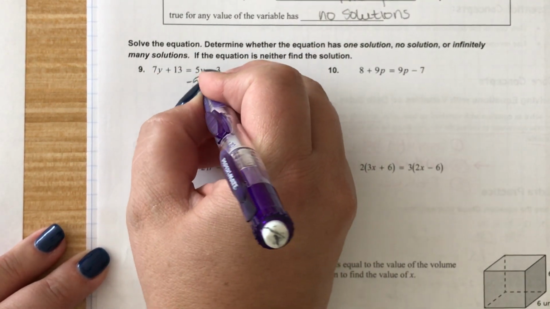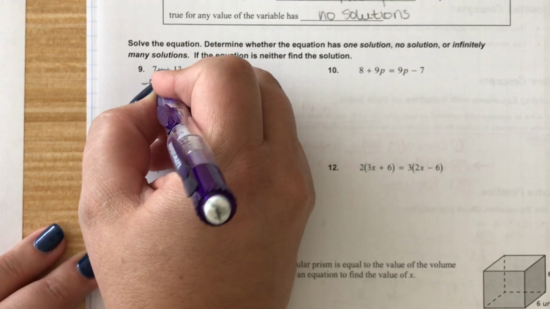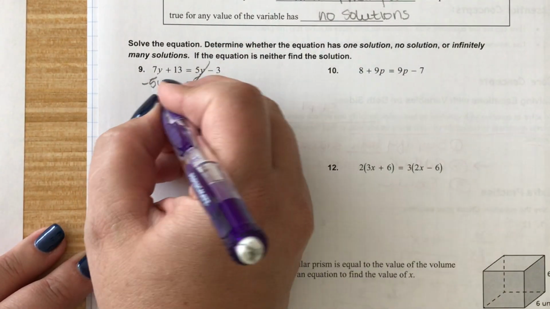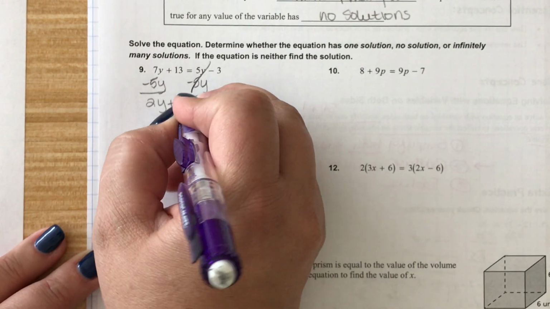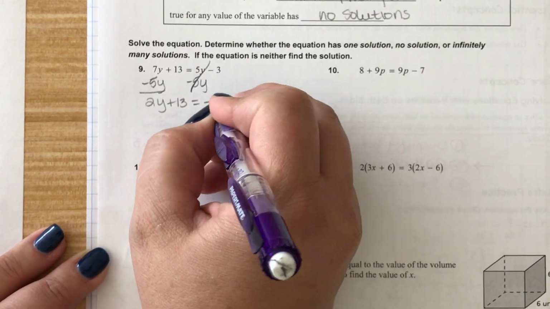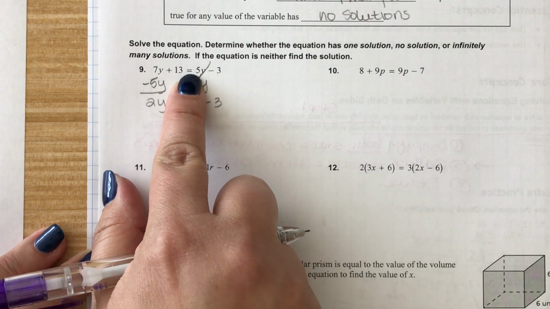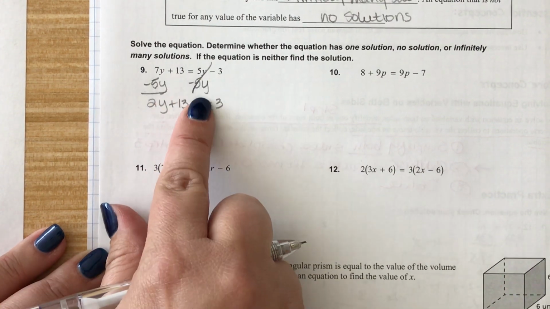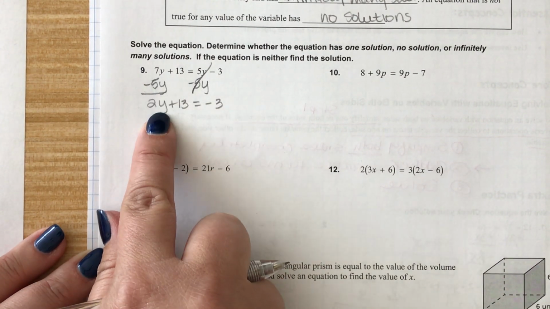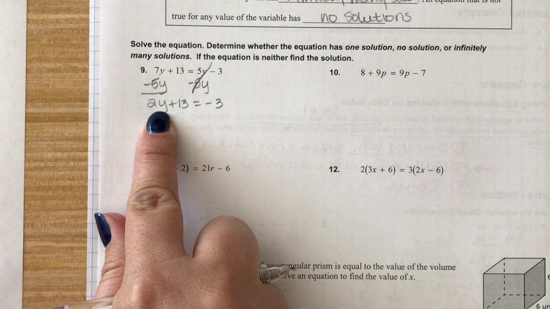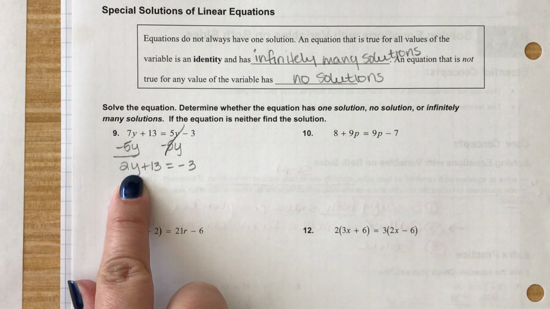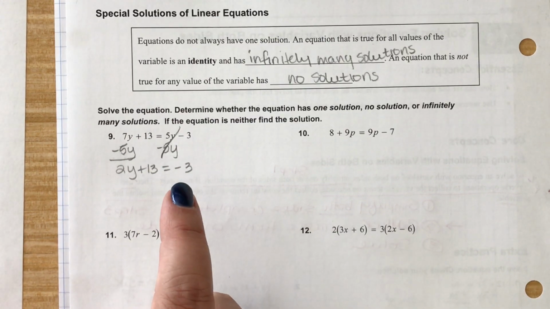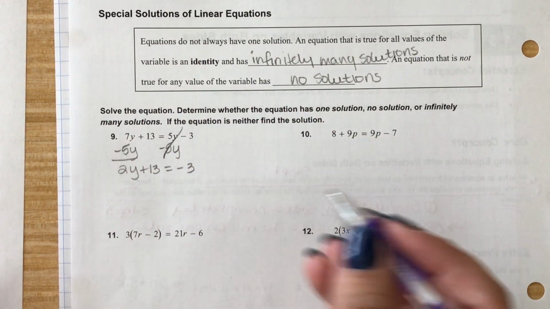So I'm going to move the 5y, cancel it on the right, and make sure I only have y's on the left side here. And as soon as I do that, if these are not a perfect match, and I was able to cancel them on the right and still have some y's over here, then I know that this is not one of those special cases. This is going to be a normal problem that just has a solution, and that's okay. Most of the problems will be like that.